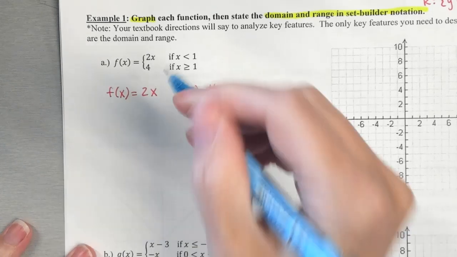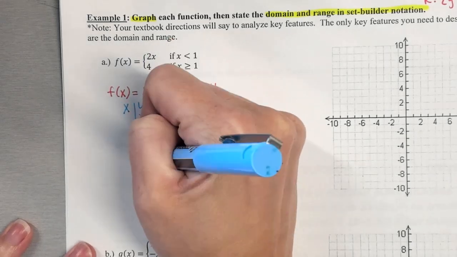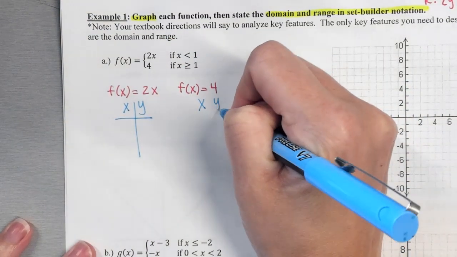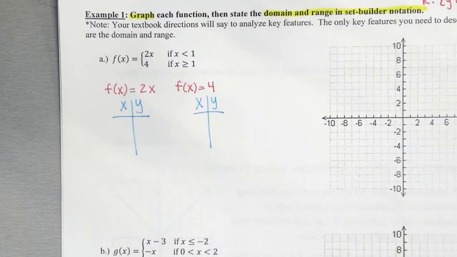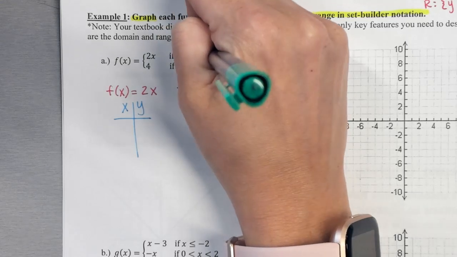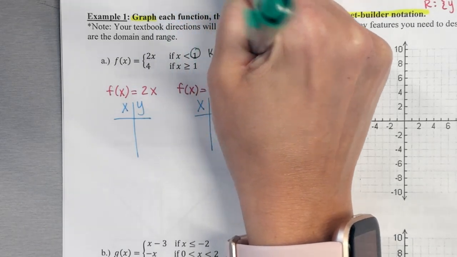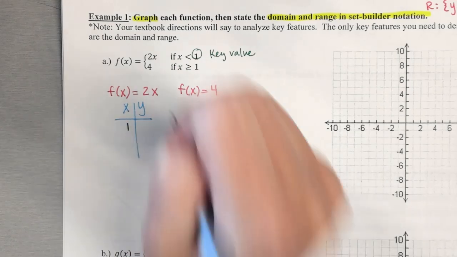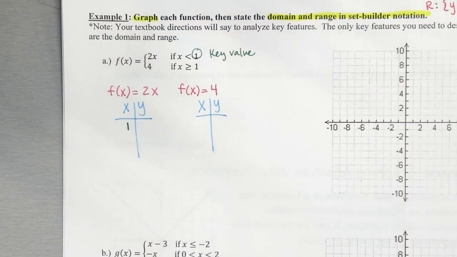So what I like to do is I like to make a table for each one so that I can graph it, and you have to pay special attention to the points that they give you. So if it's x is less than 1, 1 is going to be a key value, what we call a key value. That has to go here. Now, even though it's x is less than 1, you do have to include it on there. I'm going to talk more about that after we graph it, because that's the best way to show you why you have to include the 1.